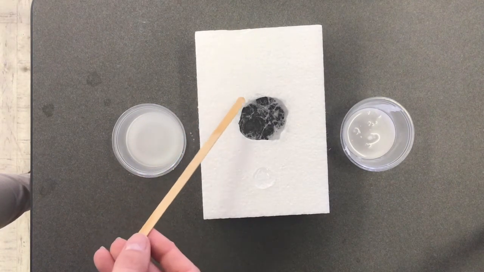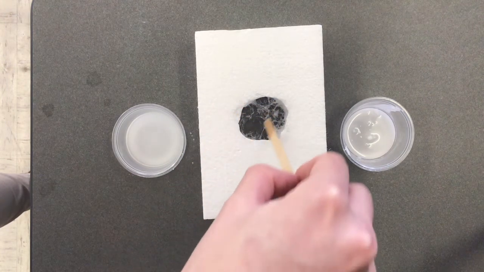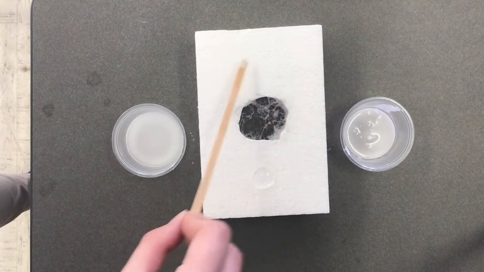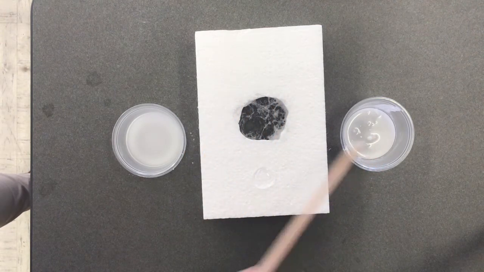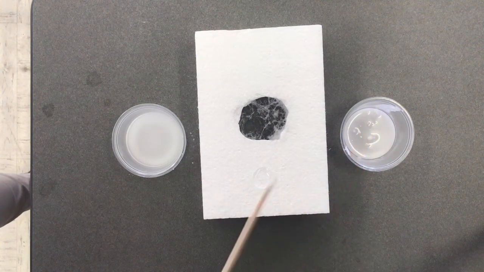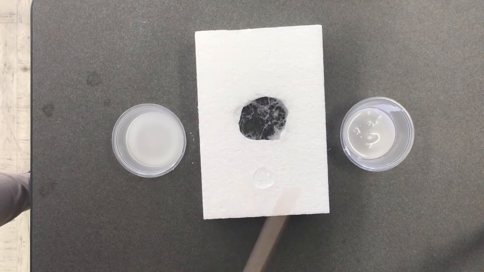So in conclusion, my polar liquid dissolved my polar solid starch. My nonpolar liquid acetone dissolved very well. Ooh, look at that. My nonpolar solid. And the other combinations didn't work. So when we had a nonpolar liquid with a polar solid or a polar liquid with a nonpolar solid, it did not dissolve.